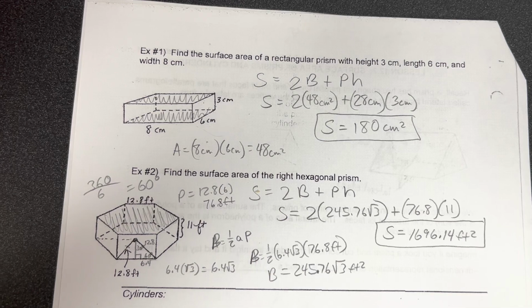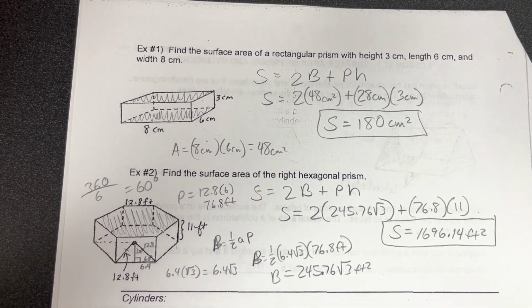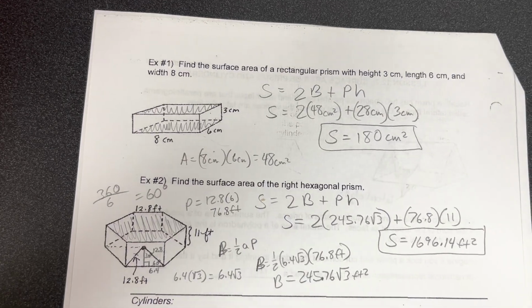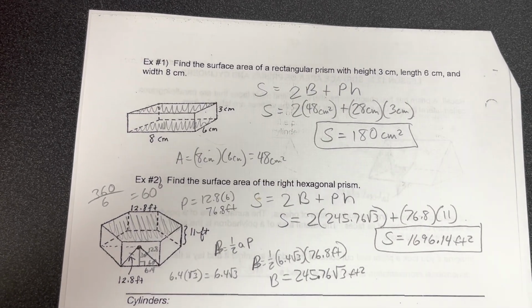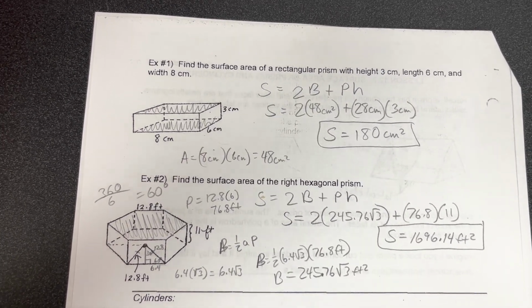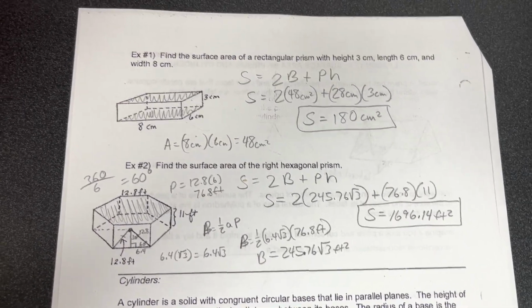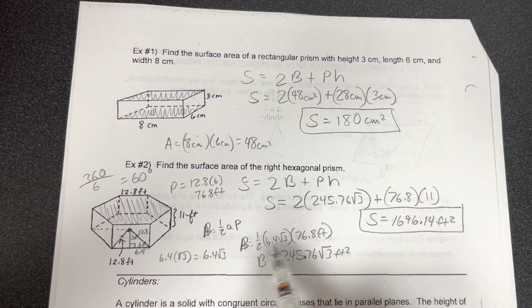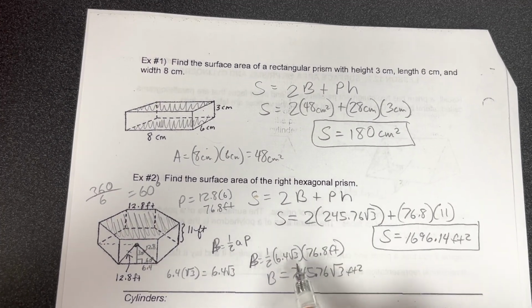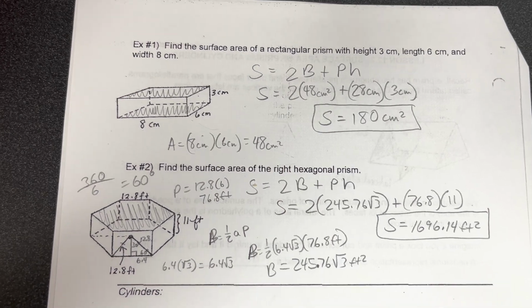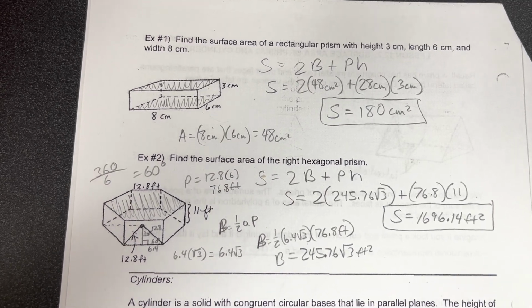Some of you might be asking, could I do this another way? Yes, you could. You could feasibly do trigonometry. You could do the Pythagorean theorem. I use special right triangles because I happen to notice that first. So there are other ways to get your apothem, but as long as you don't round until the very end, our answers should match exactly.